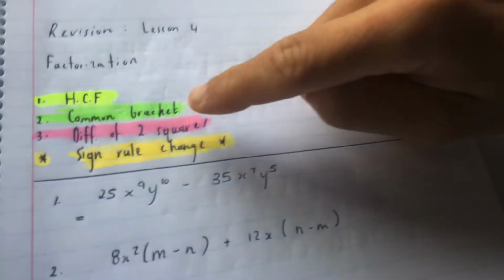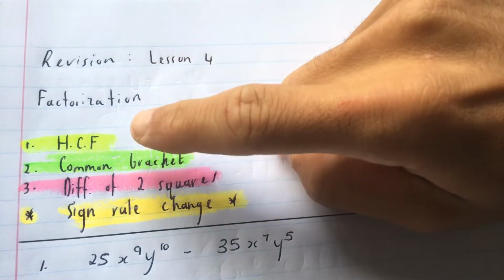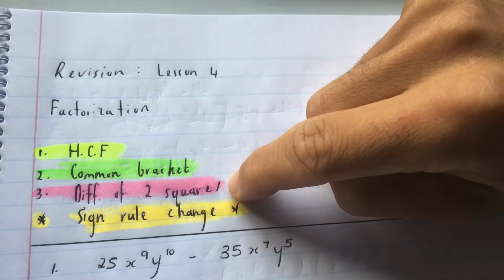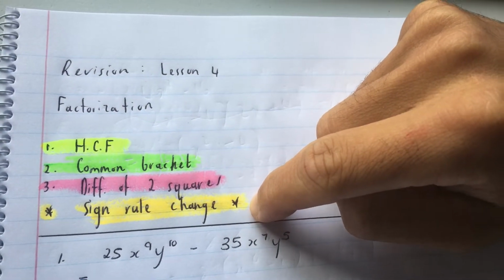So I've just made some notes here for you guys. Factorization: highest common factors, common brackets, difference of 2 squares, sign change. So let's start this activity. Now in the exam or test, I'll just say simplify the following by factorizing, or factorize fully. That's how they're going to ask you.